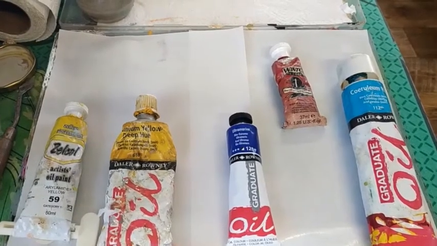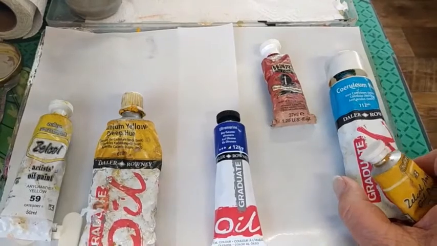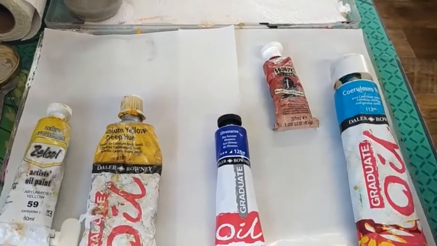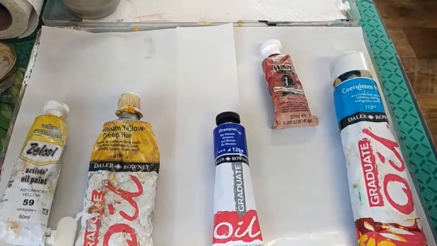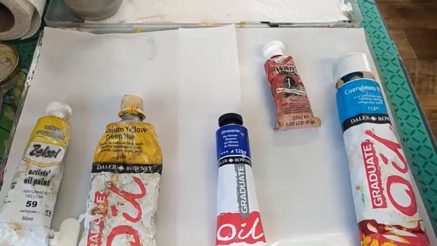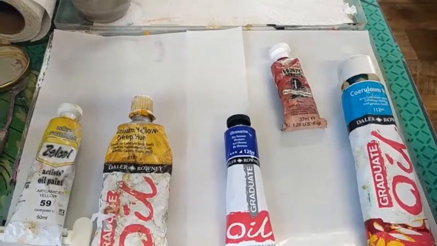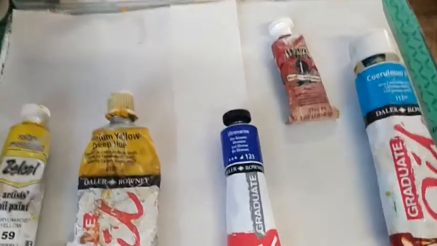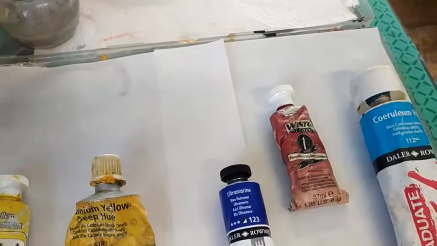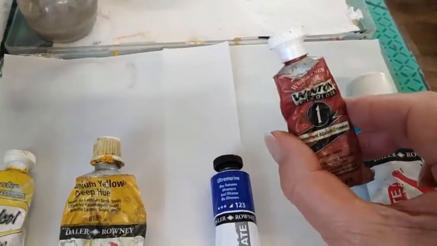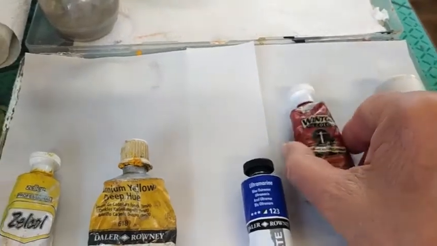Here are the colors that I'm using. I'm using cerulean blue. It doesn't really matter what kind you're using, although I prefer Winsor & Newton, but I don't always get that in stock. We live in a very small coastal town. And then I've got alizarin crimson. It's a red, but if you mix it with pink, it's a very nice pink.